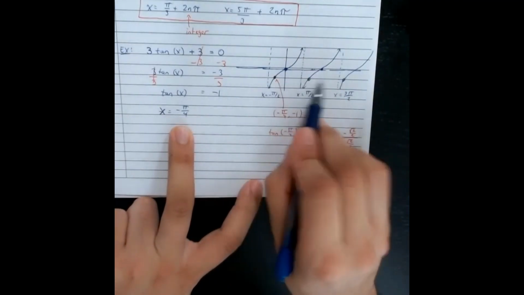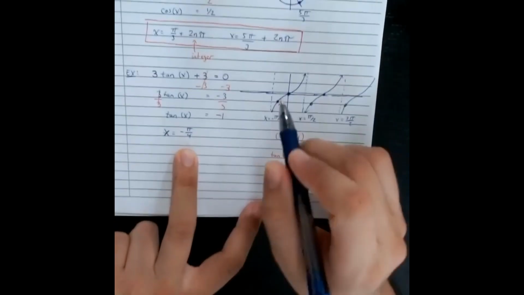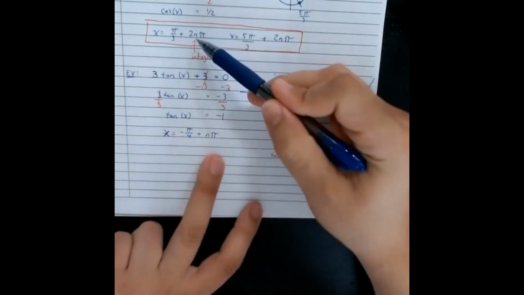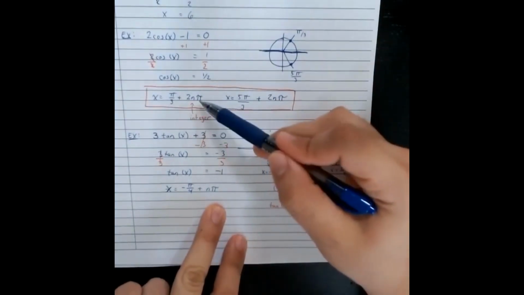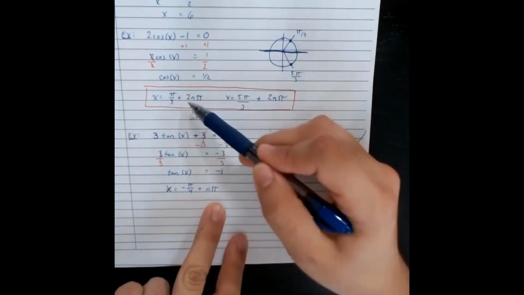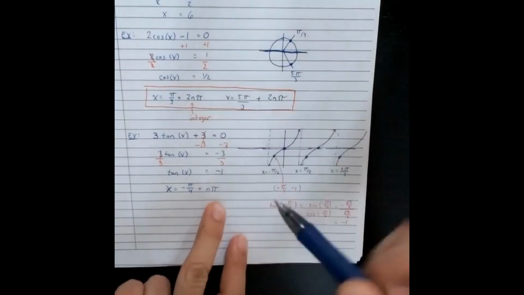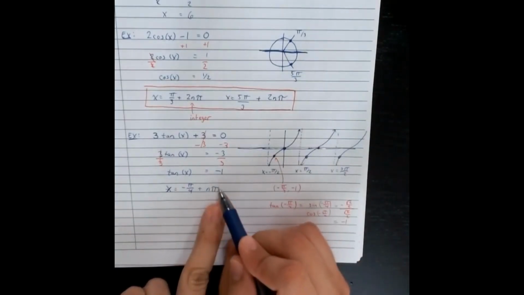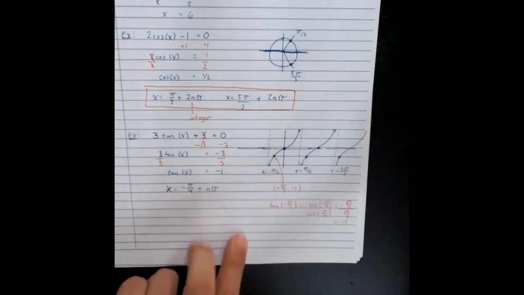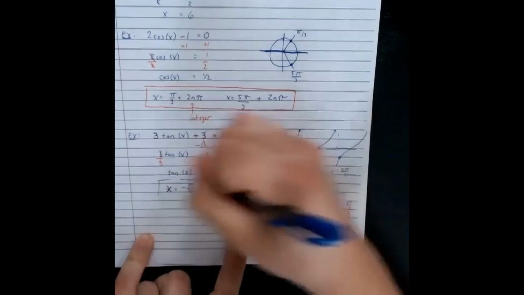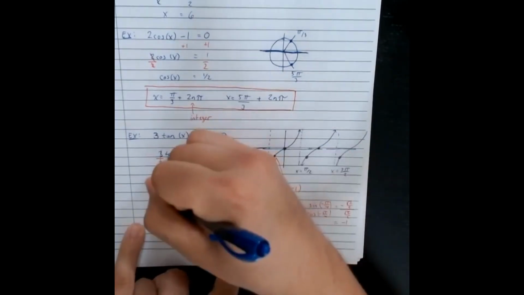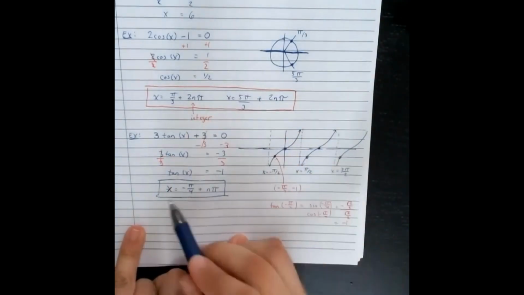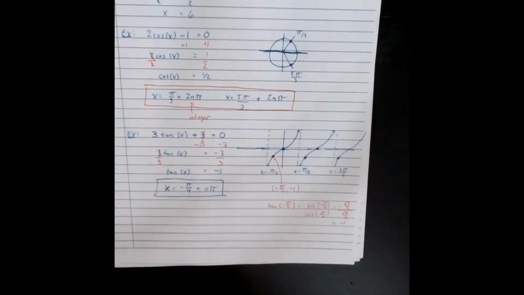But I can find a bunch of others if I add copies of pi. If I add 1 pi, 2 pi, 3 pi, 4 pi, 5 pi. The way we do that is we add n pi. Notice here, if your function has a period of 2 pi, to find other solutions, you add 2n pi. But if your period is length pi, well, then you just add n pi. And this right here, even though it is written as a single equation, is an entire family of solutions. There's a whole bunch of solutions that all satisfy this equation.